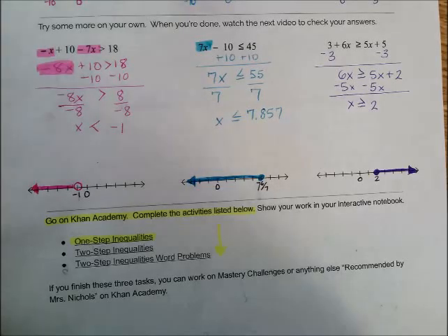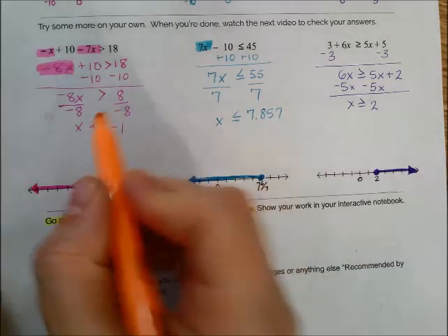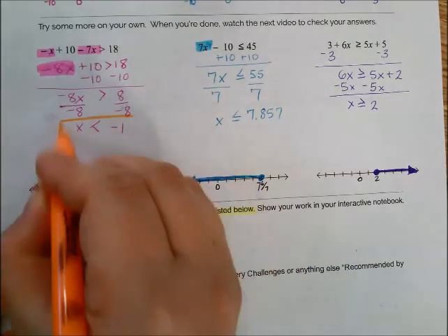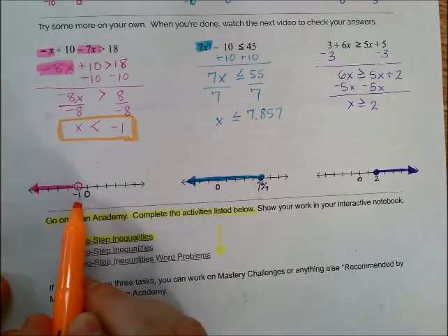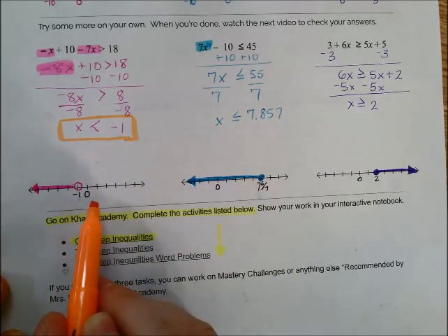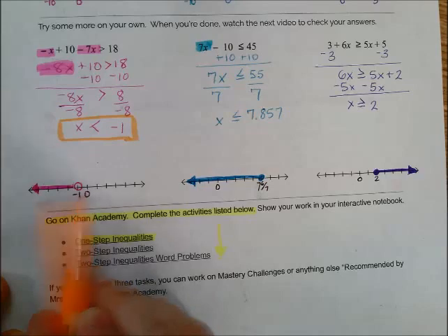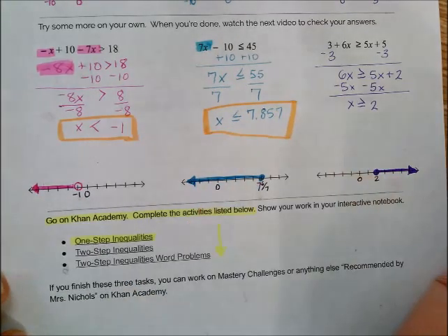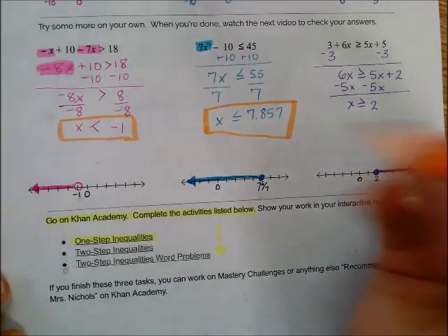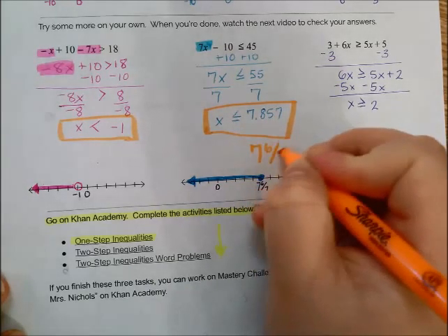Here are the solutions to the final 3 problems on your worksheet. The farthest problem to the left, our solution was x is less than -1. And our graph should have had -1 and 0 on it, with an empty circle at -1 shading to the left. For the middle problem, you should have ended up with x is less than or equal to 7 6/7.